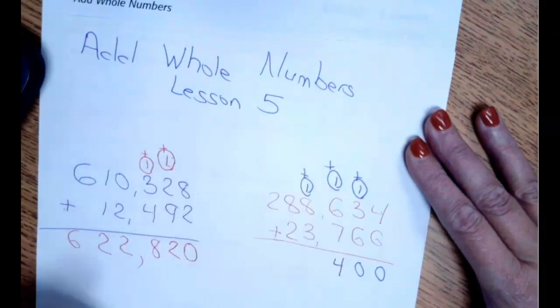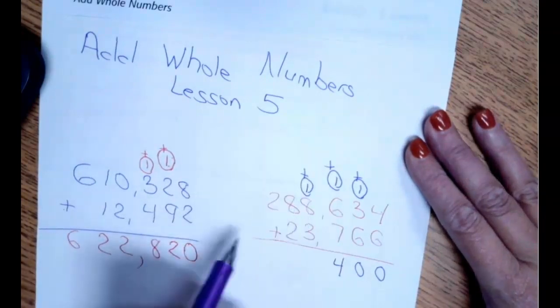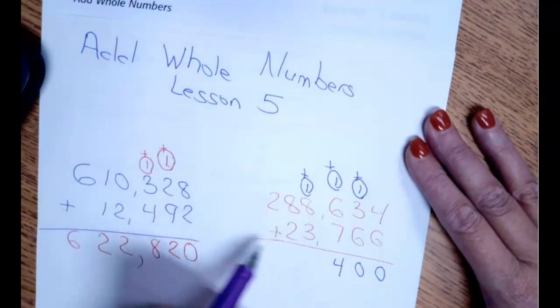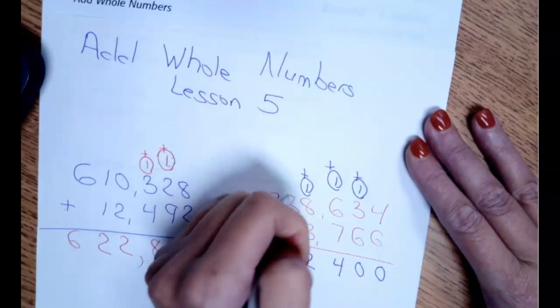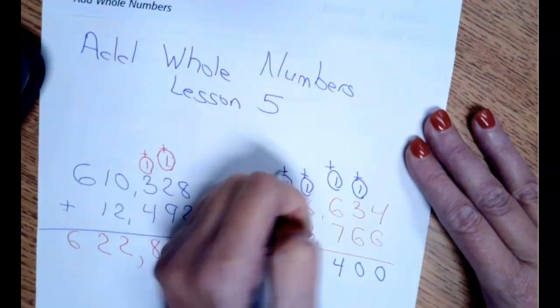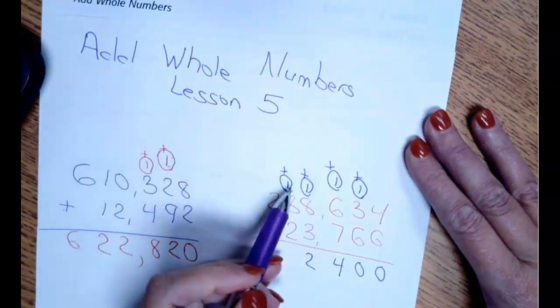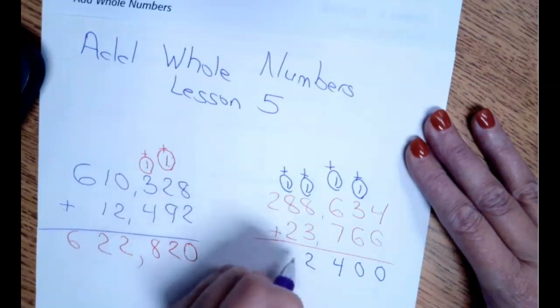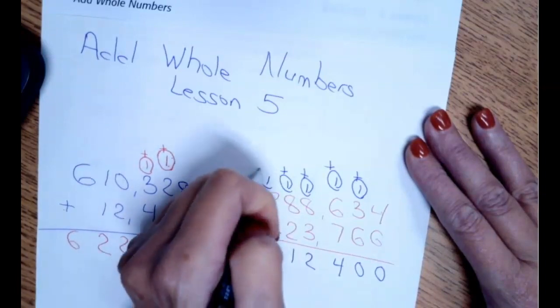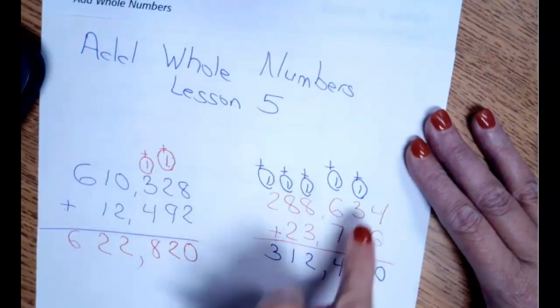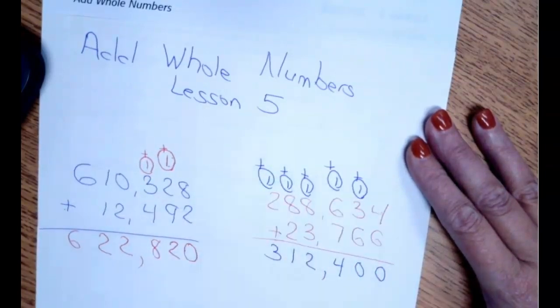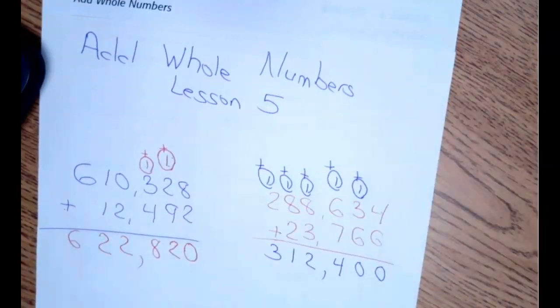Wow, we're doing a lot of regrouping here. So 8 plus 1 is 9. Plus 3, what is it? 12. Drop your 2, regroup the 1. 8 plus 1 is 9. Plus 2 is 11. Regroup the 1. And then 2 plus 1 is 3. Wow, we did a lot of regrouping here. So when you add these two numbers, your sum is 312,400. Get ready to do some problems.